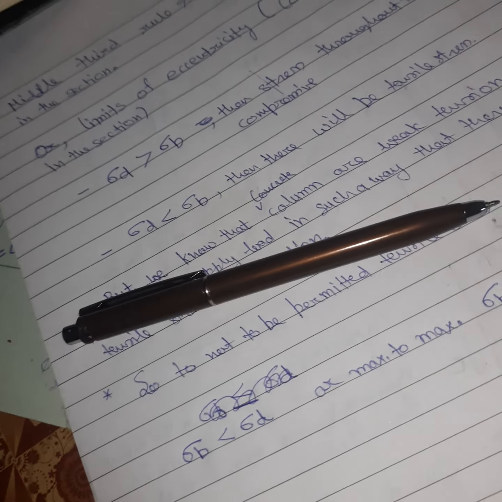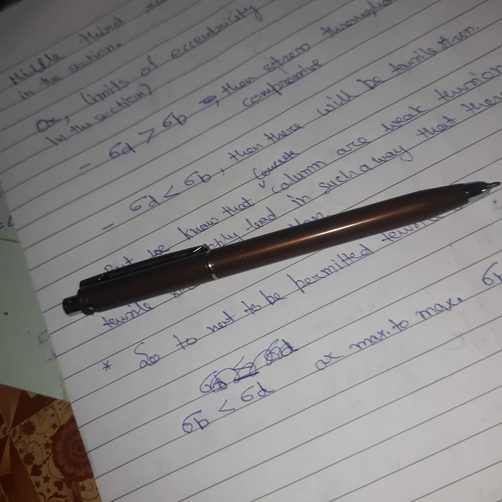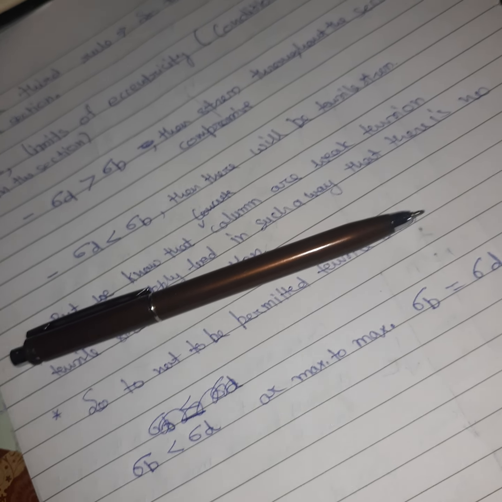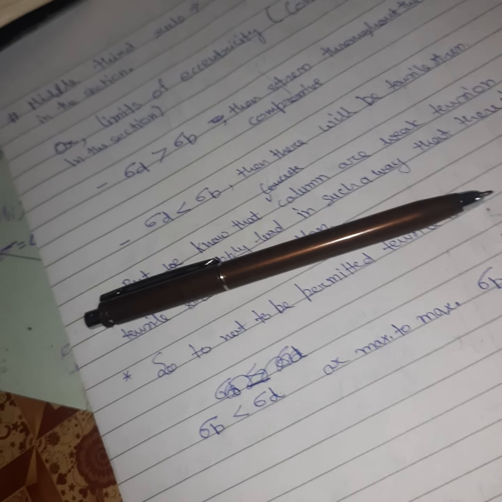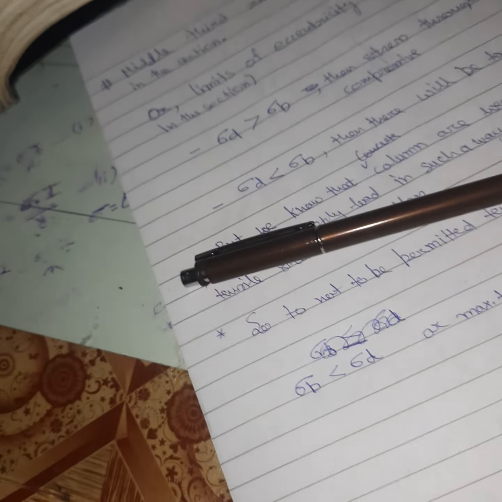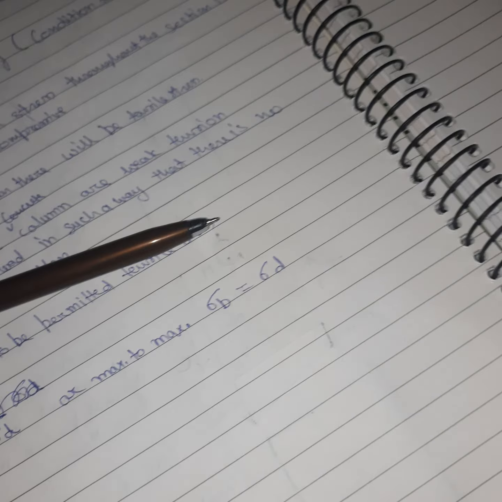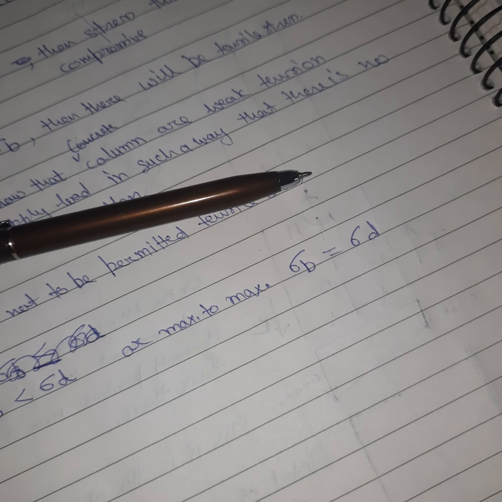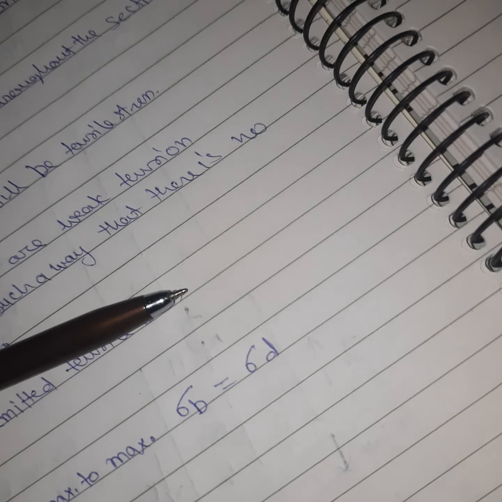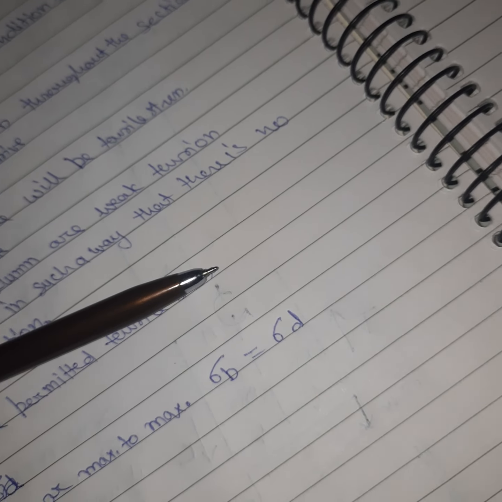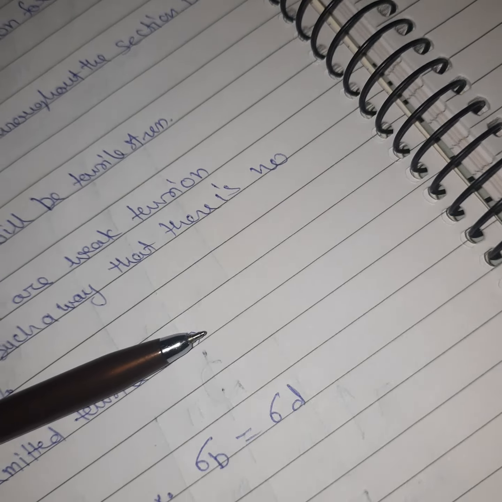So what we can do for that is that we need to minimize those bending stresses. Bending stress has to be less than the direct stress, or at maximum equal. If there are certain cases, then we could keep both of them equal. In that case also, there will be no tension in the section. So let's see.